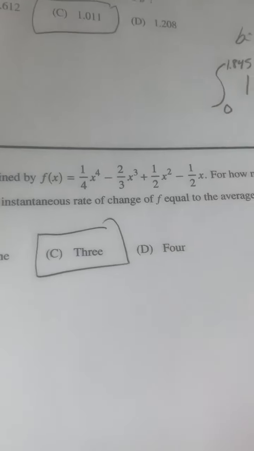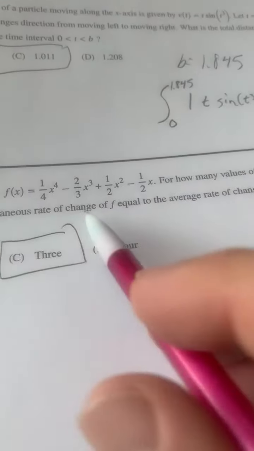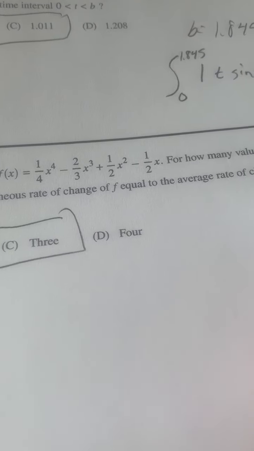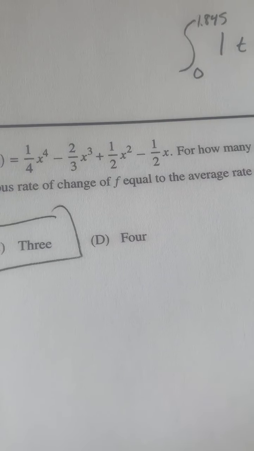88 says, let this be a function. It says, for how many values x in the open interval here does the instantaneous rate of change of f equal the average rate of change on the closed interval? Actually, I'm going to pick this one up here. I'm going to do the last three on a different video.